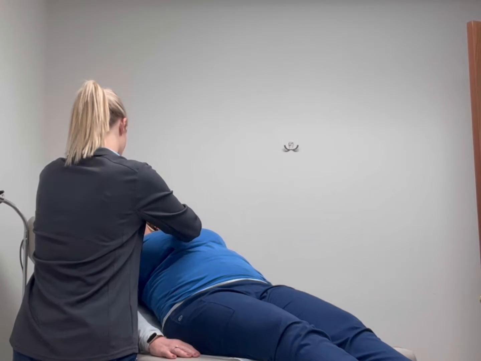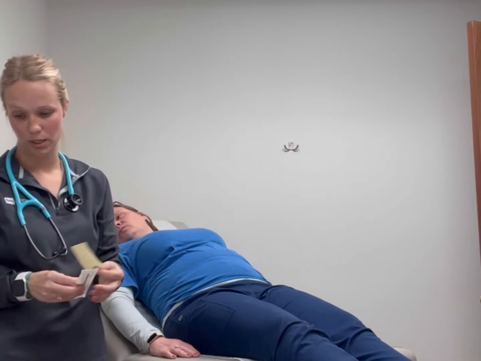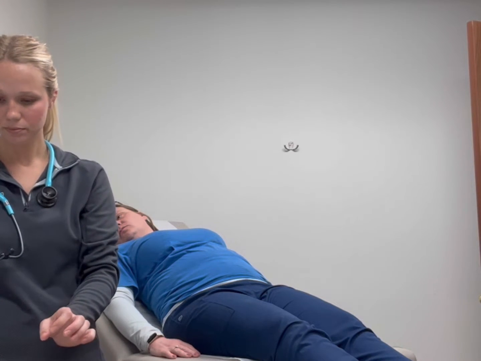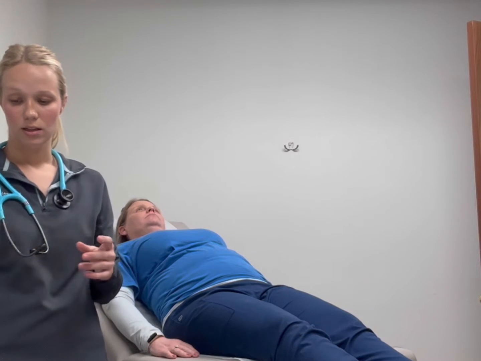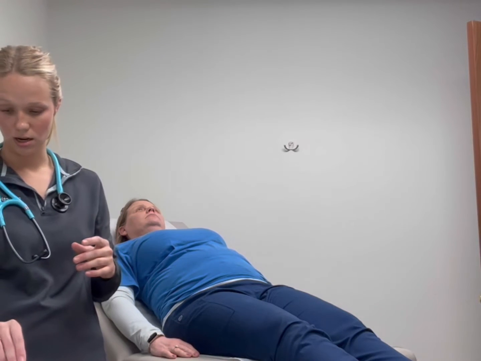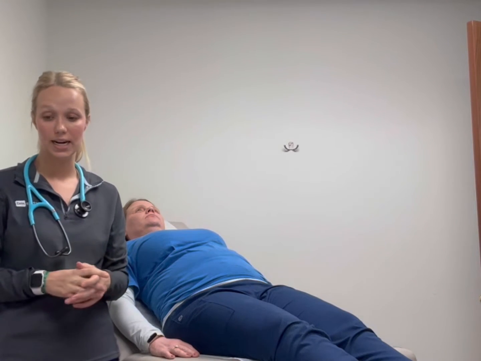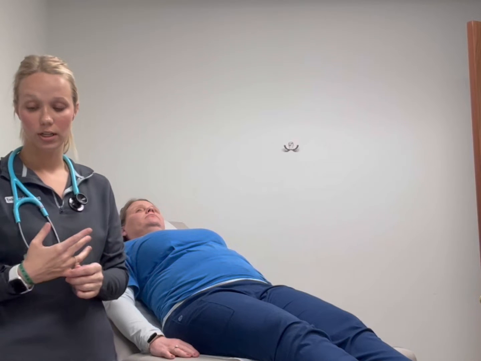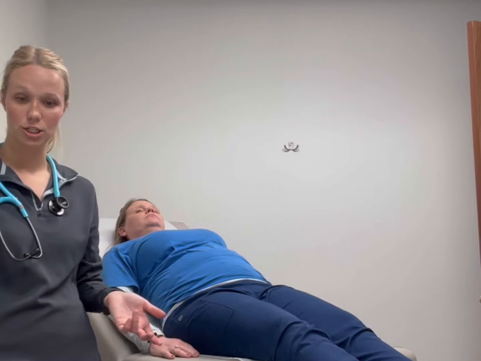I'm looking for... And on this patient, it is about 2 centimeters. And this assessment is just important for assessing the jugular venous pressure, and then it's especially important for diagnosing euvolemic, hypovolemic, and hypervolemic patients.